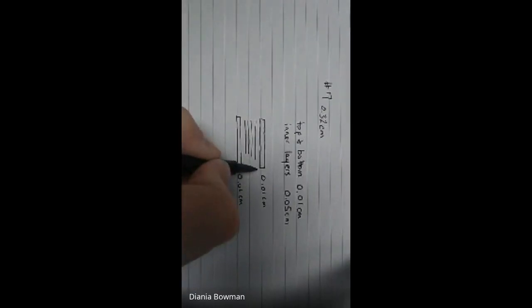In between, I have some more layers, and each one of these layers is 0.05 centimeters thick. I don't really know how many are in here, so this is a question mark. But I'm going to write the equation to figure it out.